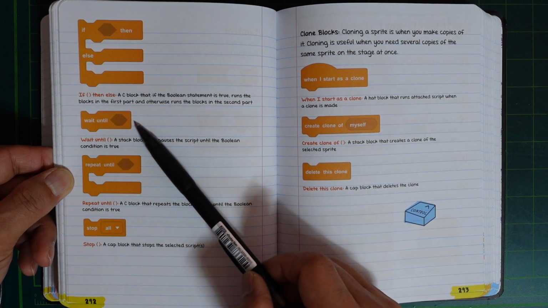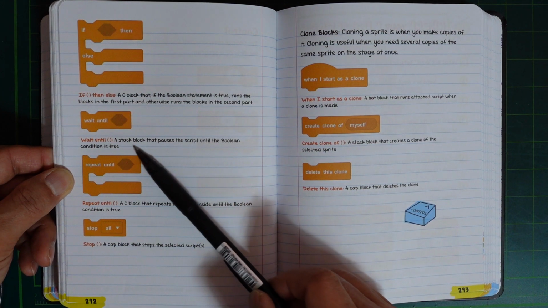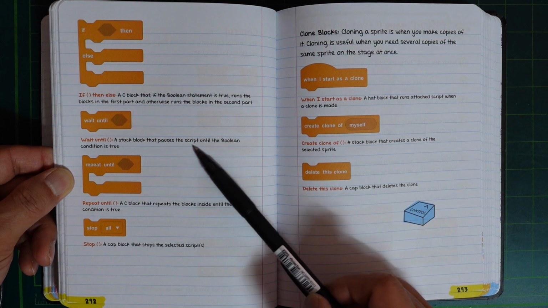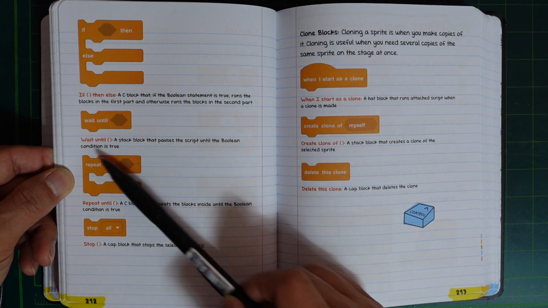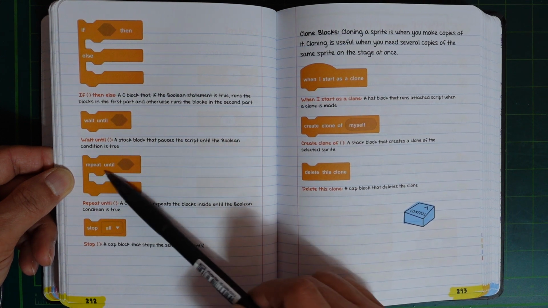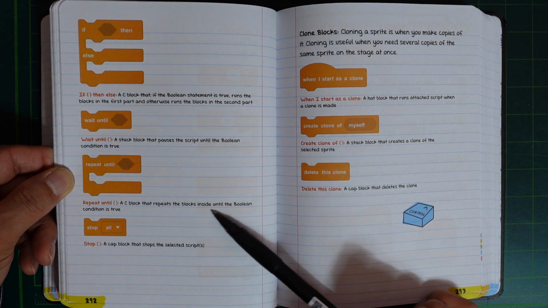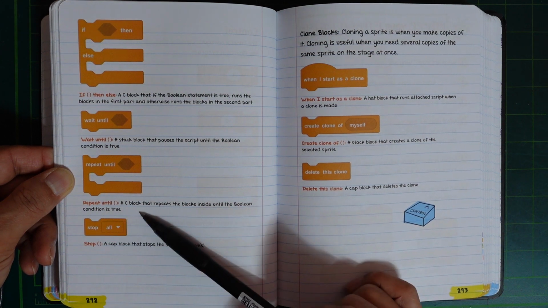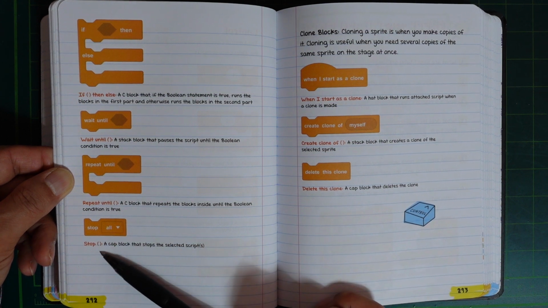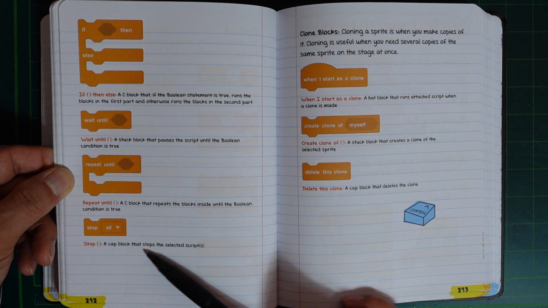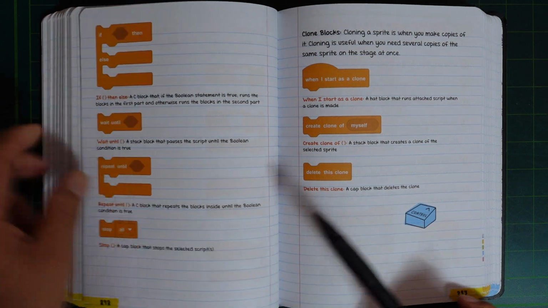Wait until, a stack block that pauses the script until the boolean condition is true. Repeat until, a C block that repeats the blocks inside until the boolean condition is true. Stop, a cap block that stops the selected scripts.